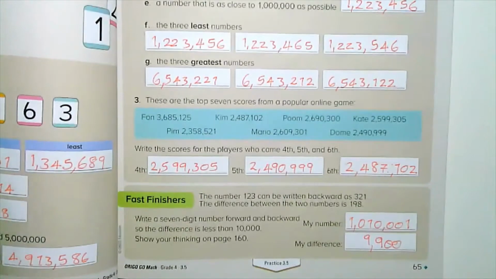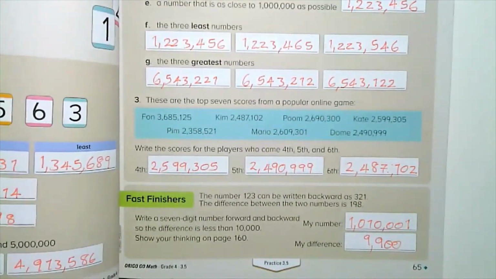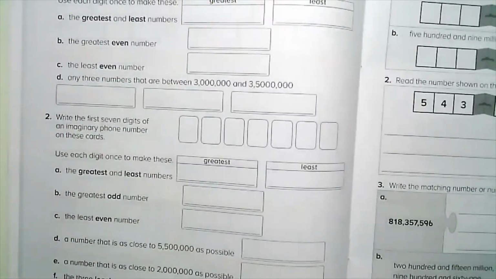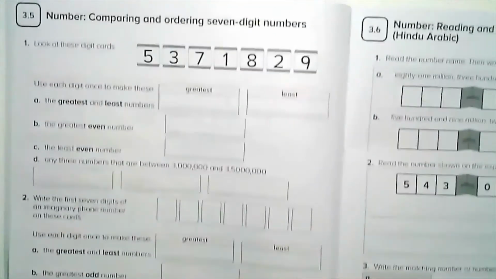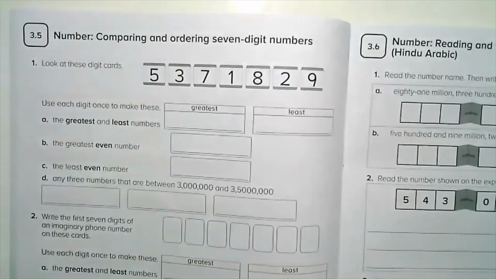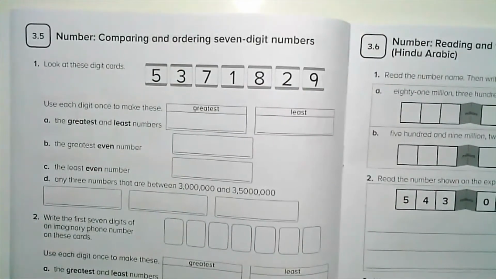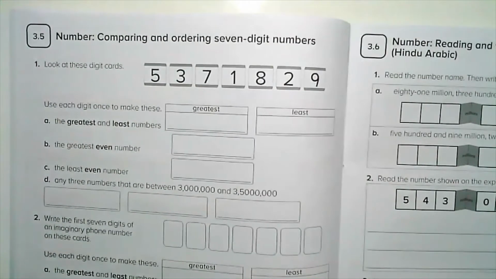Now let's go on to the practice. Look at these digit cards.